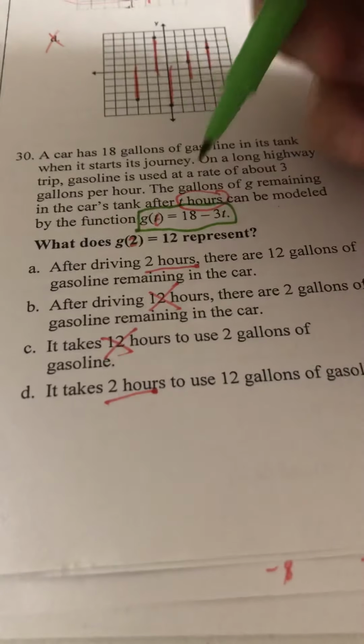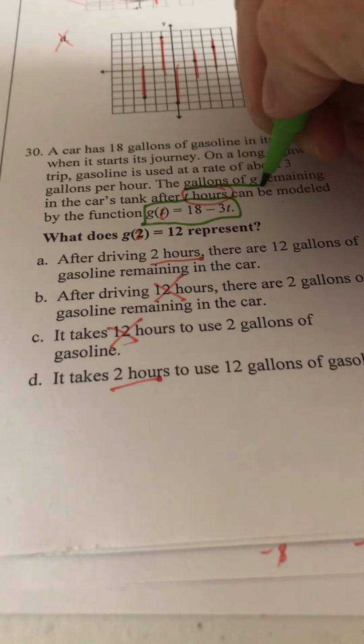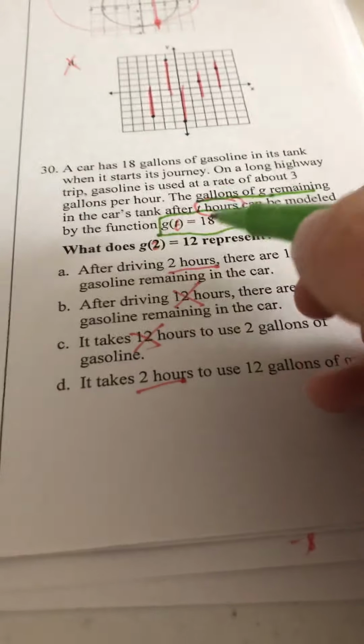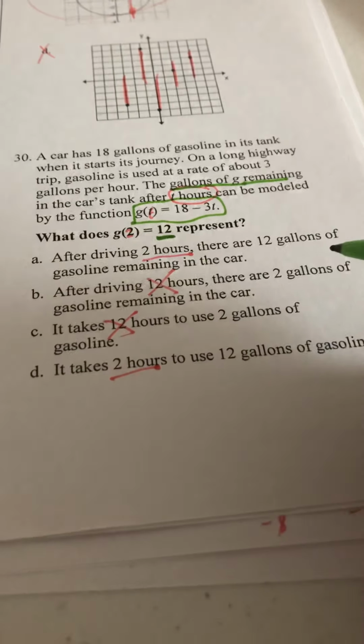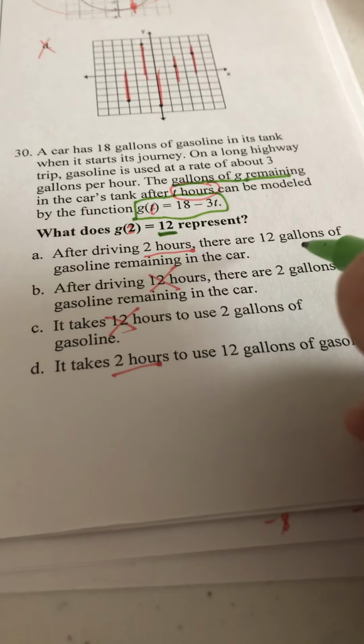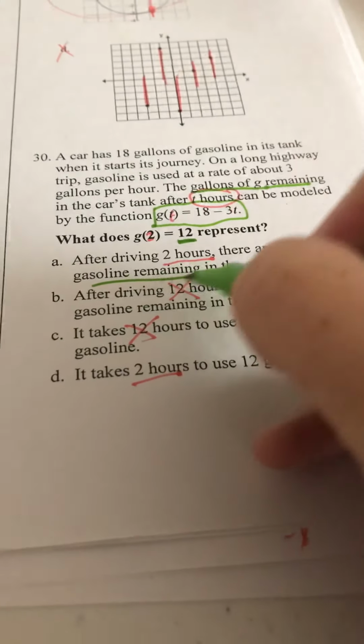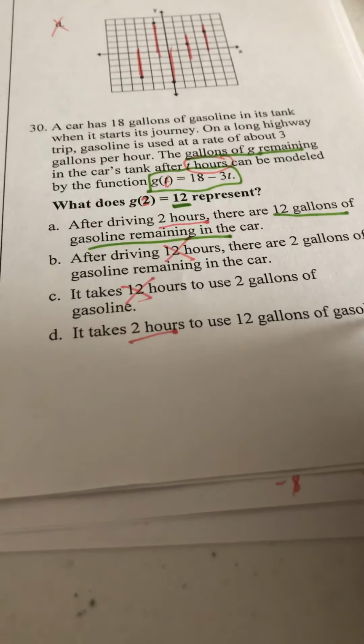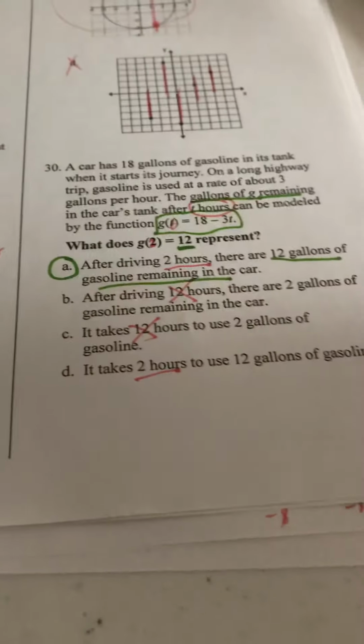So what we're wanting is, what is G? And it says G is gallons remaining. So it says that we have 12 gallons remaining. So this says 12 gallons of gas remaining. This just says 12 gallons of gas. So A is the more correct answer.